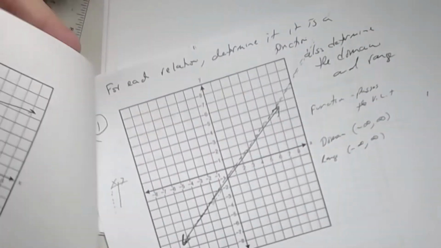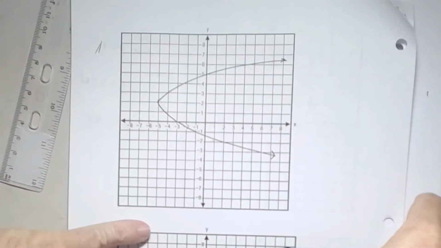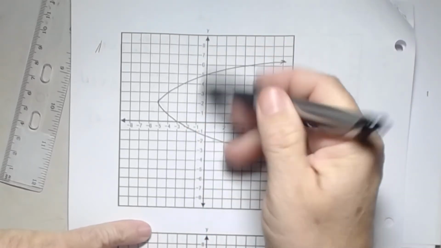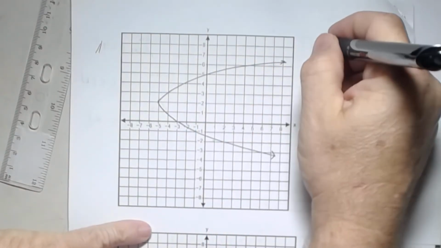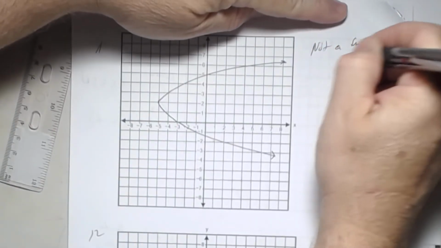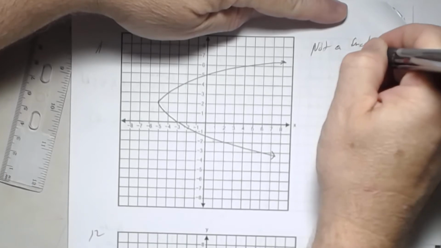Now, number 11, function or not a function? It's not a function. In fact, it fails the vertical line test in an infinite number of places.